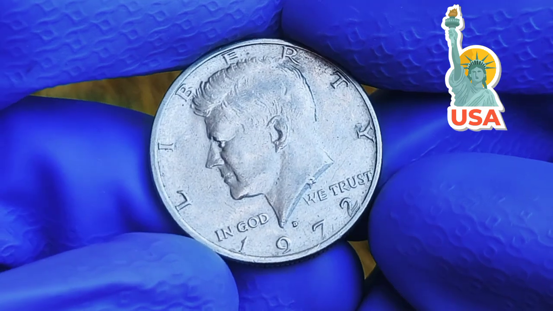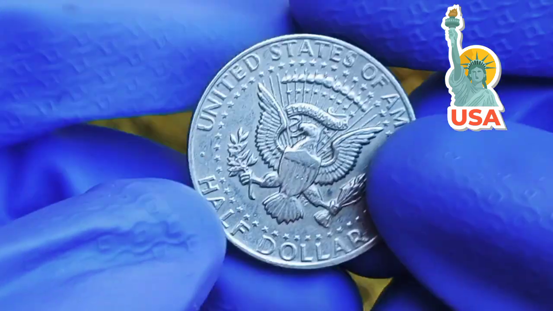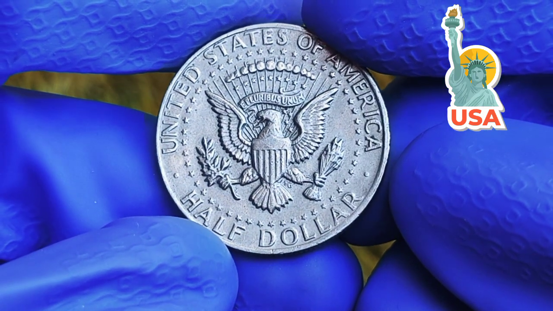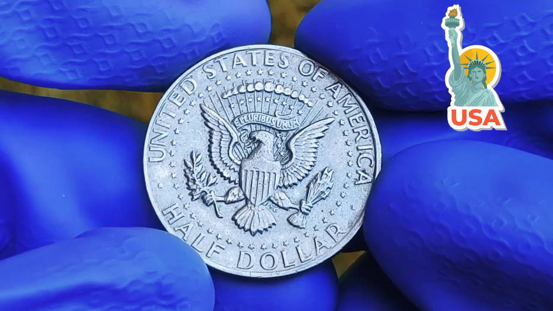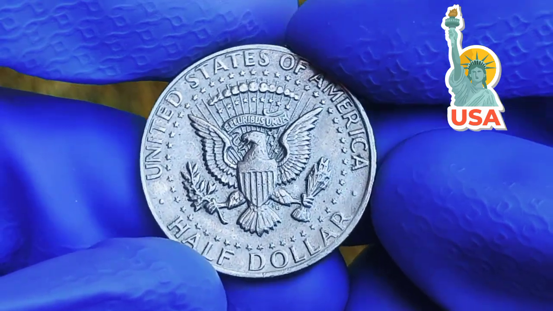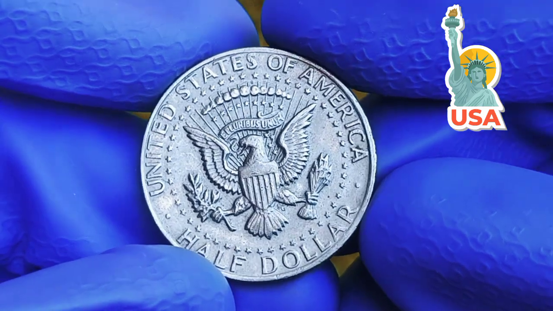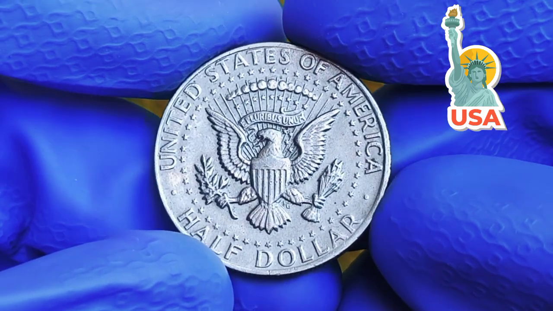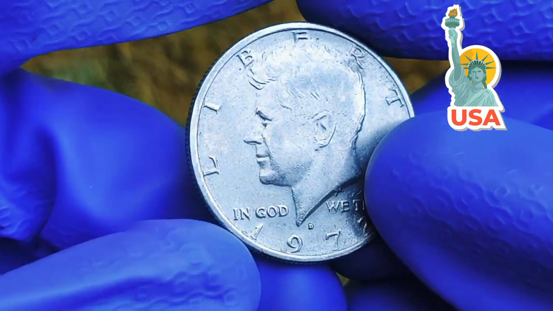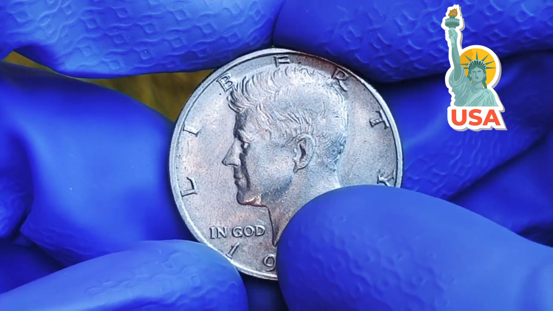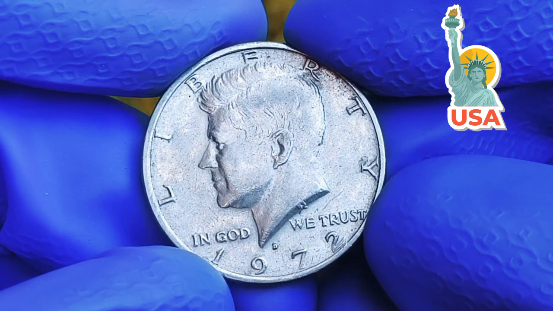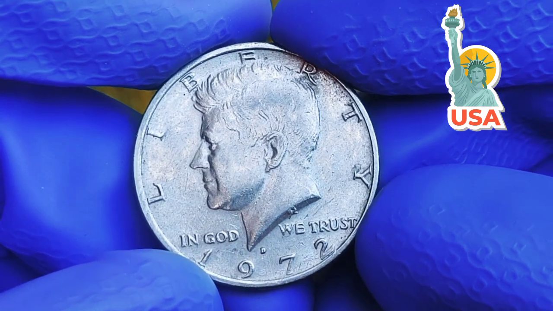Another layer of interest for collectors lies in the varieties and errors associated with the 1972 Kennedy half-dollar. Some coins from this year exhibit striking anomalies such as doubled dies, off-center strikes, and planchet flaws. These errors can dramatically increase the value of a coin and are highly prized by those who specialize in error collecting. Of particular note is the 1972 No FG variety found on some coins minted in Philadelphia and Denver.